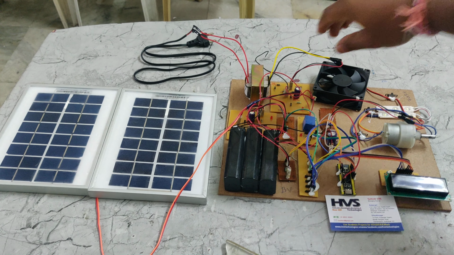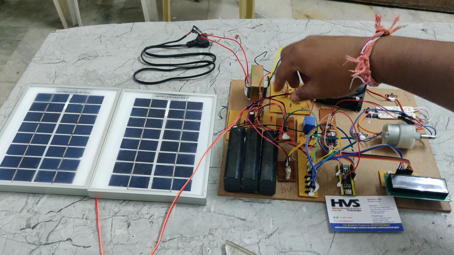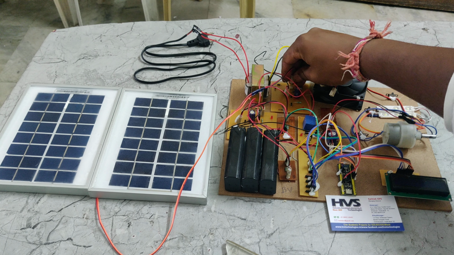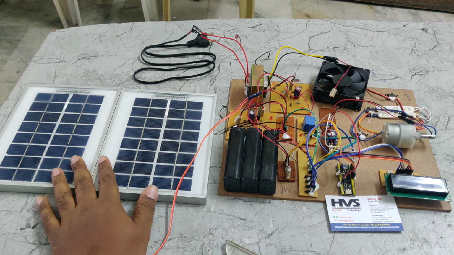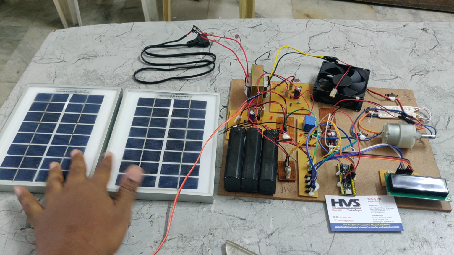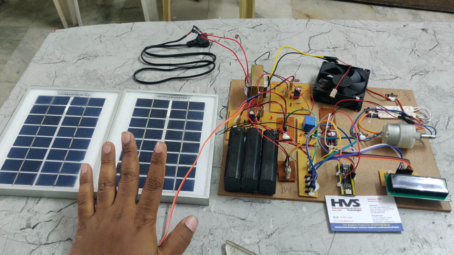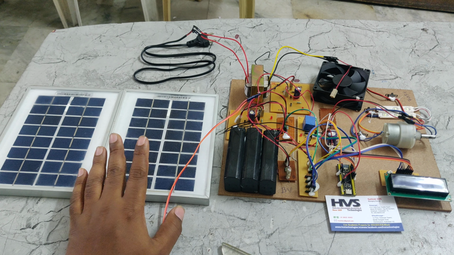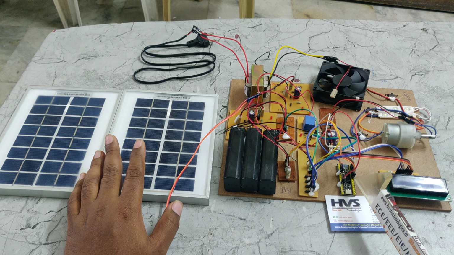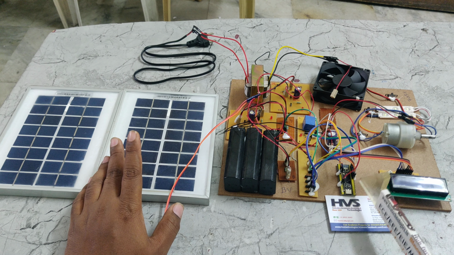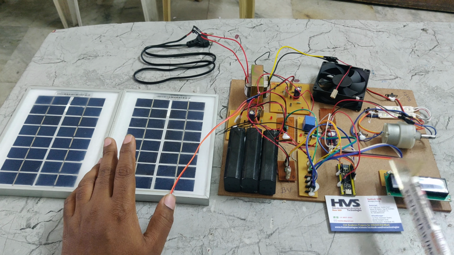And here let us place the solar panel. While we are demonstrating the project in college, directly use the solar panel only, and you can place the solar panels under the sunlight. These are two different solar panels, which have the same ratings as we discussed, 6 volts 5 watts. And we have interfaced the analog inputs to this STM32 black pill board, and the pins of this LCD display are directly interfaced to that.